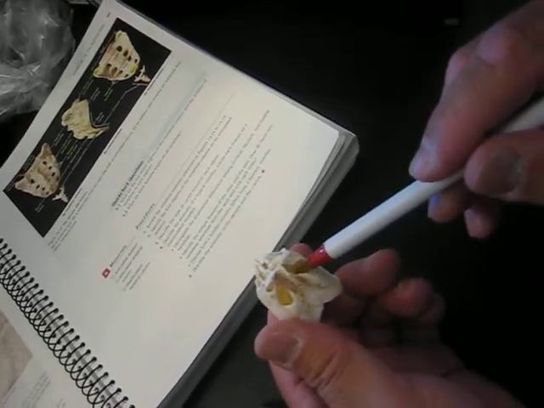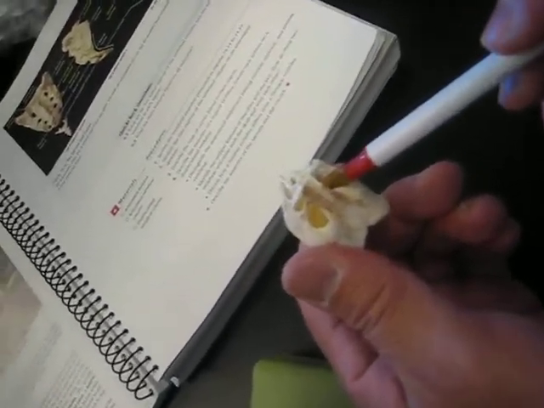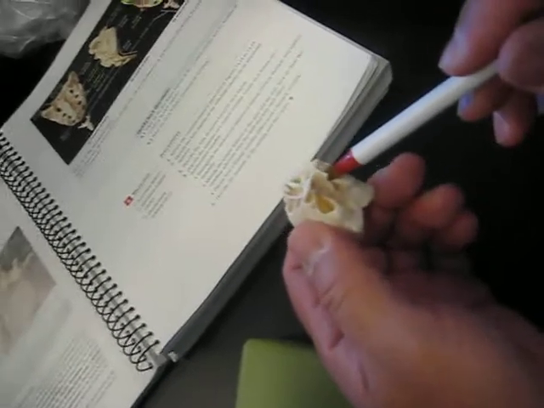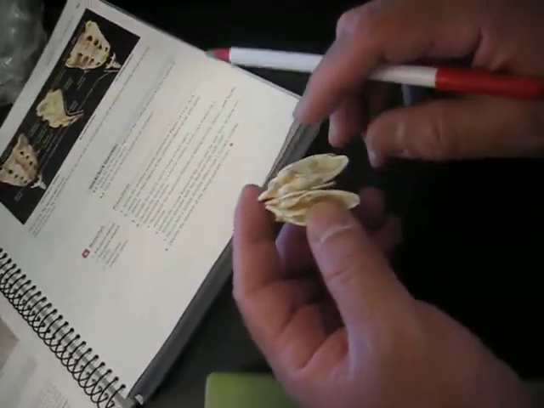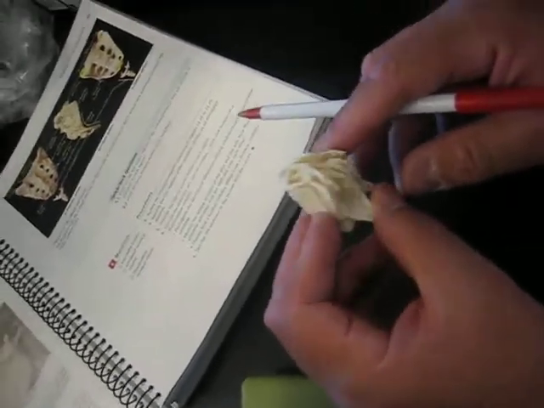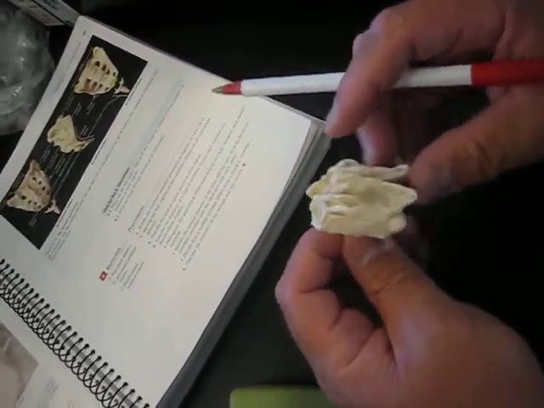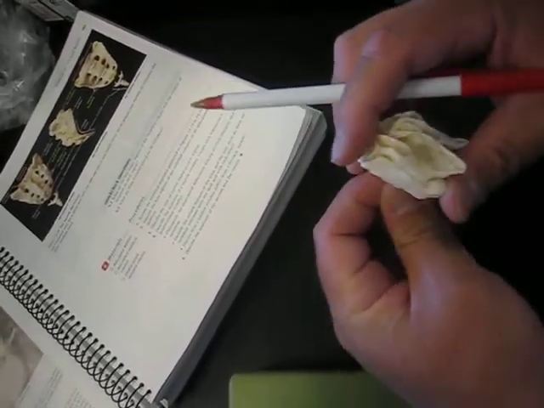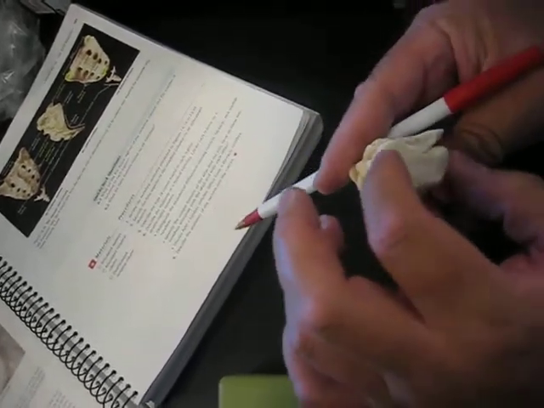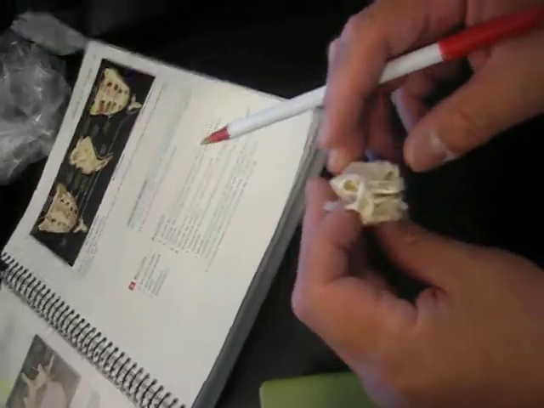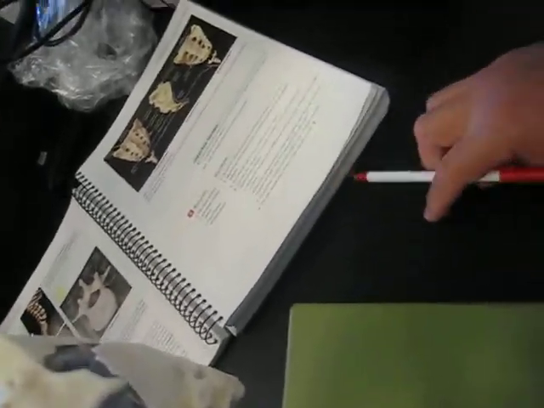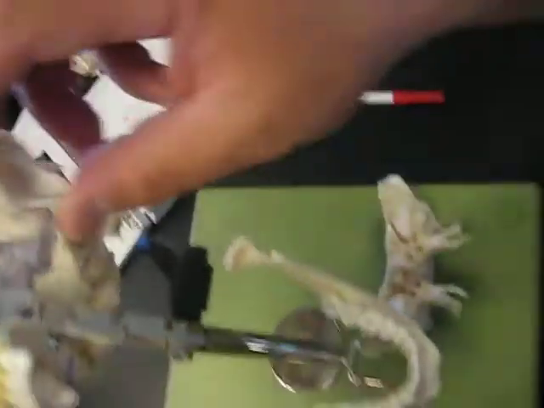Okay, here are the ethmoid sinuses. The text will talk about the lateral masses, but I'm not going to tell you about that. These are the lateral masses here and here. This one. Lateral mass. But I'm not going to go into that. That's basically it on this bone.